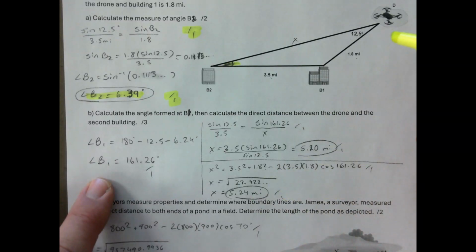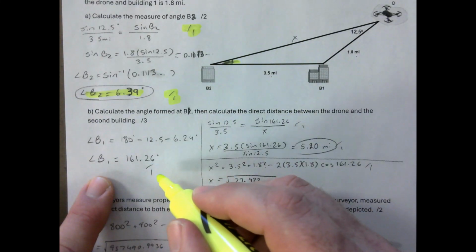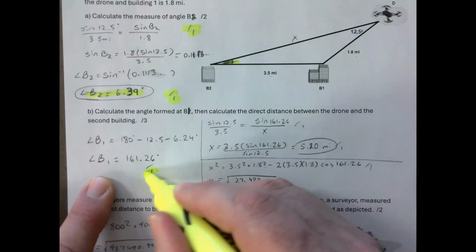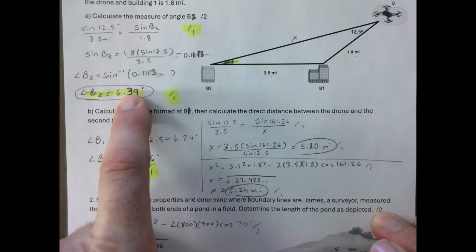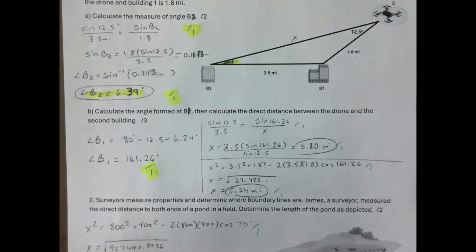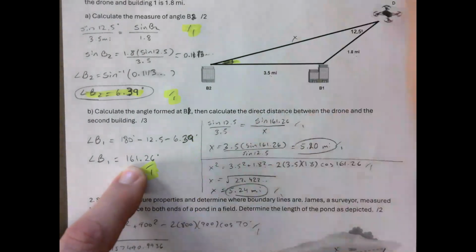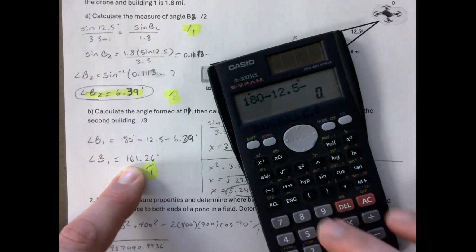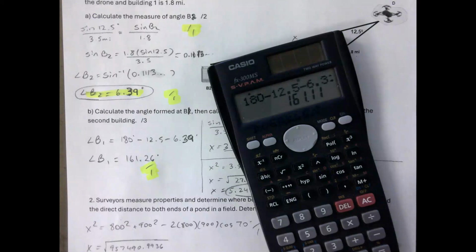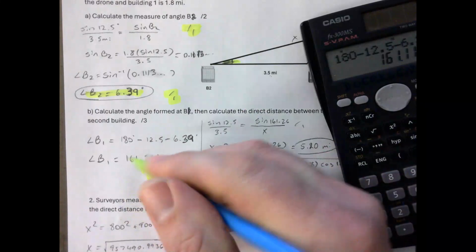Then we are calculating B1. So once you have this angle, once you've figured out B2, I should say, then you just use the sum of the angles in a triangle. So whatever you got here, if I see you subtracting it, and obviously this is off, because I was off, this should be 39. How does that change everything? Yikes. Just a little bit off, right? 161.11. That's what you should get.